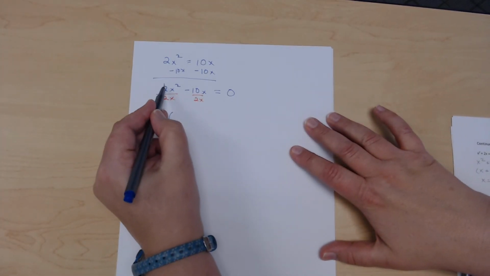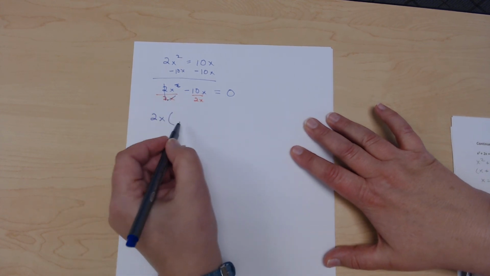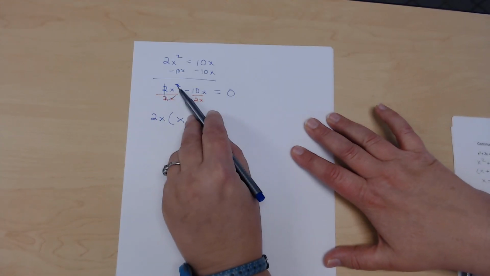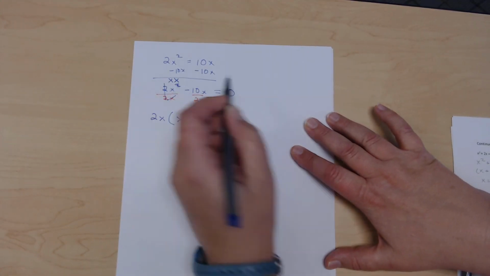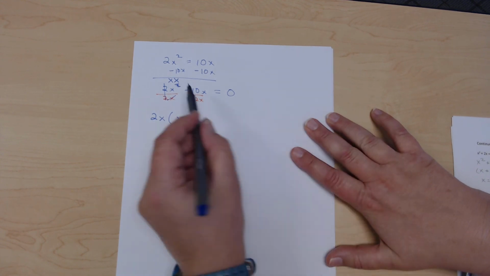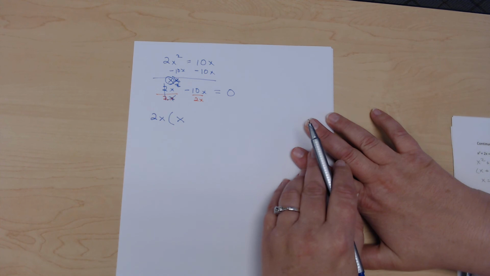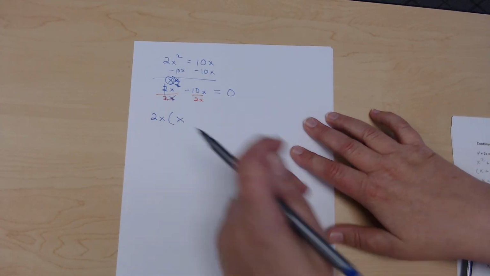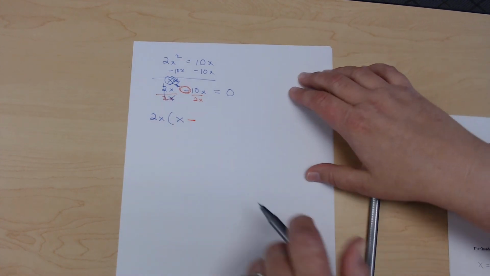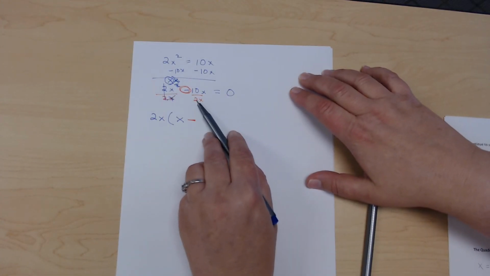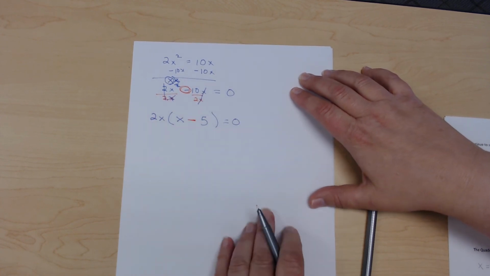Here the 2's cancel. 1x cancels with one of those x's. So I've got an x left over because I had 2 of them. I only took one of them out. X squared literally means you've got 2, just like that. So 1x cancels with 1x. I got 1 left over. 10 divided by 2, this minus sign is going to go right here, minus. 10 divided by 2 is 5. And my x's cancel.